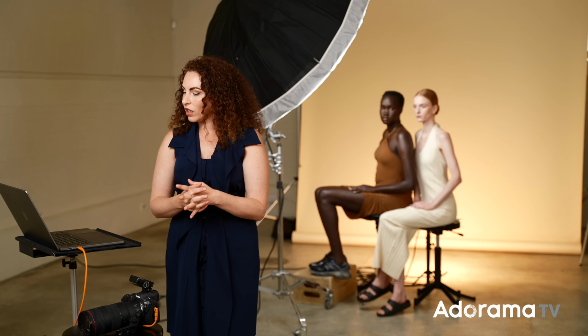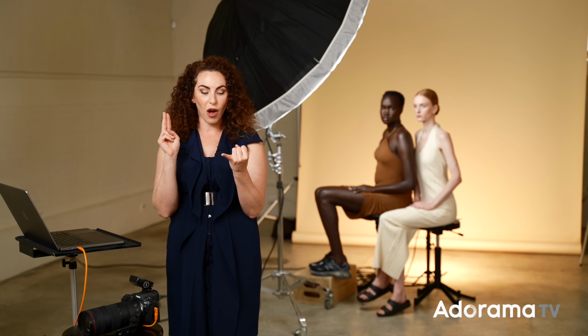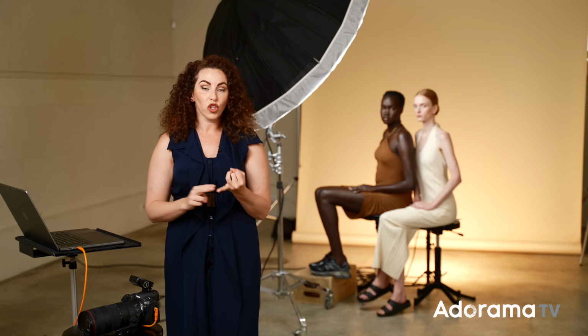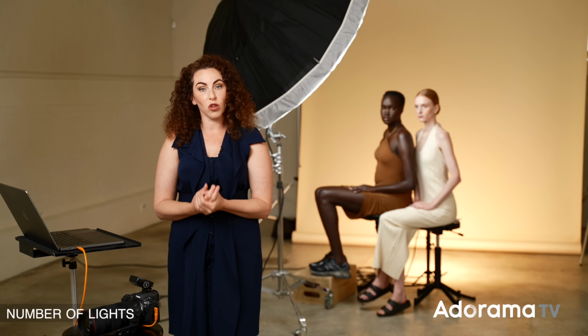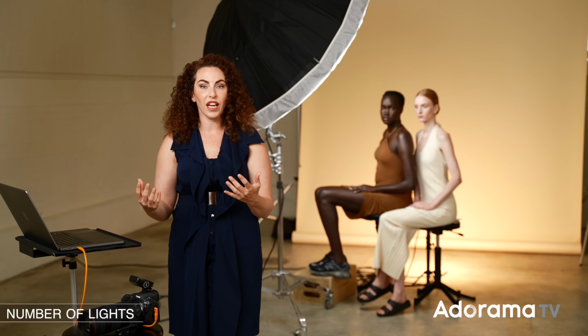So so far I've talked about the position of the light and your modifier choice, but let's talk about the number of lights. So when you're creating a shot like this, do you want to illuminate the subjects with just a single light and some reflectors, or do you have additional strobes available? Having a second strobe can be really useful. You can use it in a couple of ways.